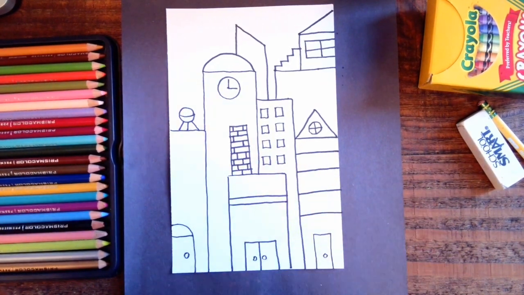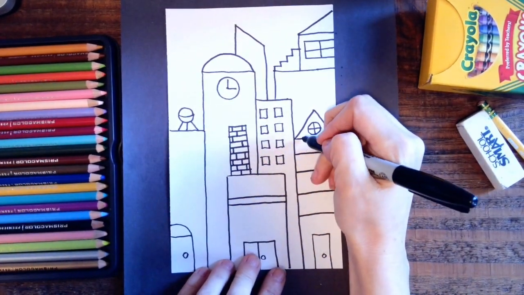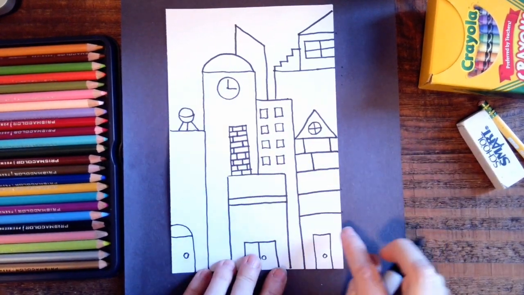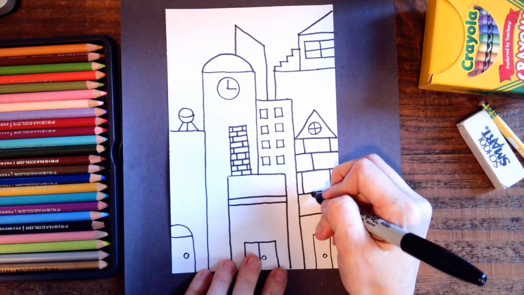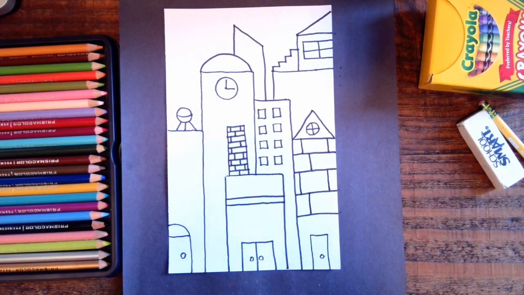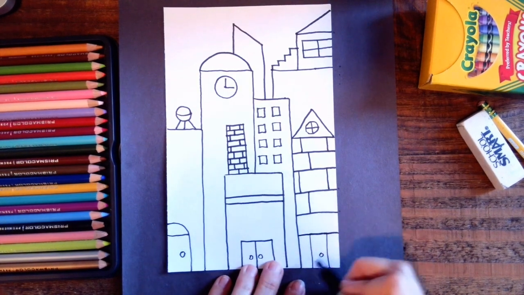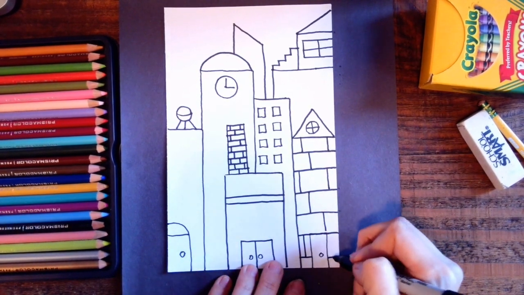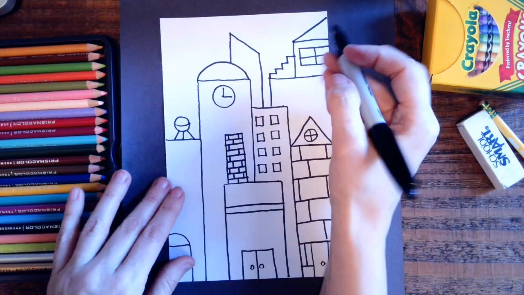Maybe this building is cement, which is kind of like brick, or cinder block, I should say, but it's gonna have fatter rectangle sections, and I'm gonna show you. So just like how I did my bricks, I'm doing the same thing, but these are gonna be cinder block cement-like buildings. Maybe I'll go all the way down to the bottom, like that. There we go. Great.